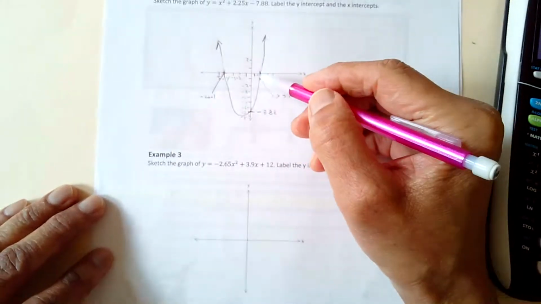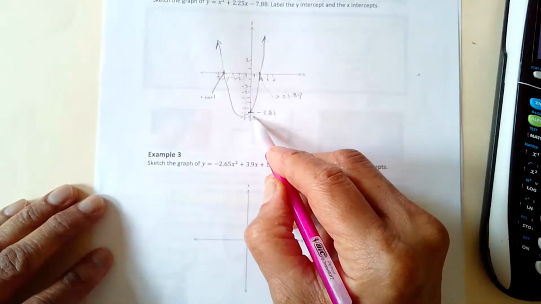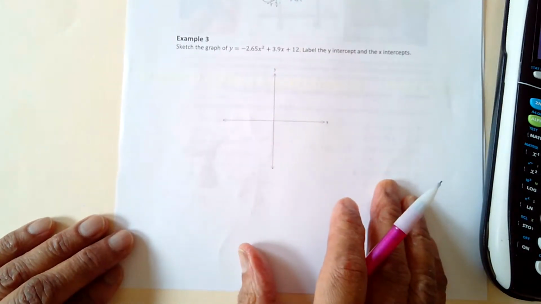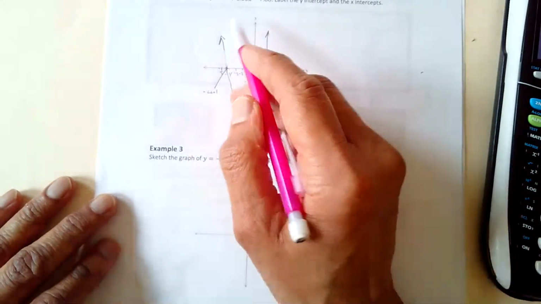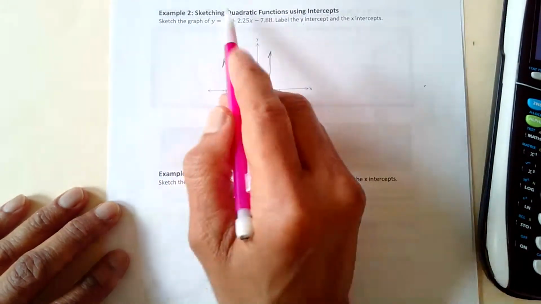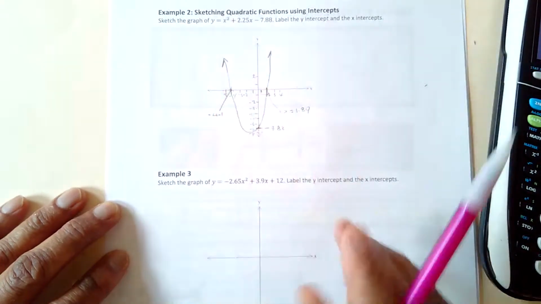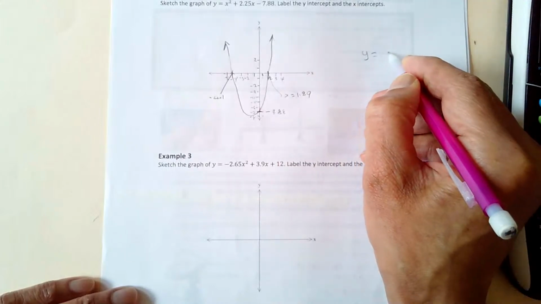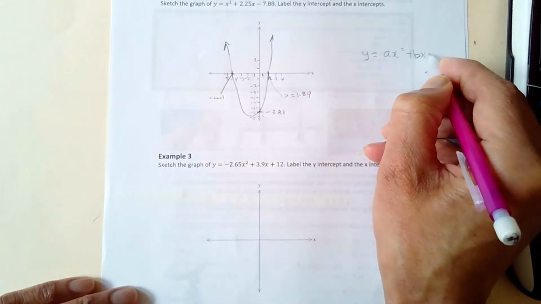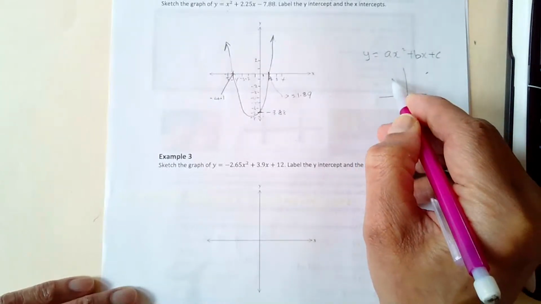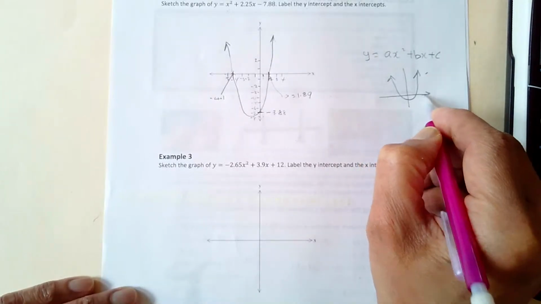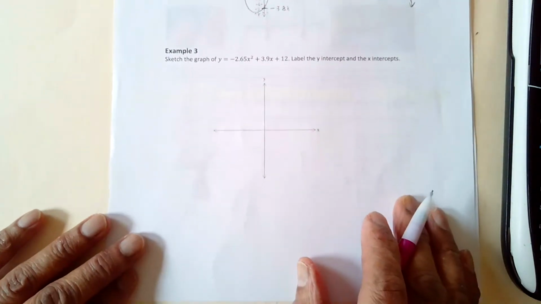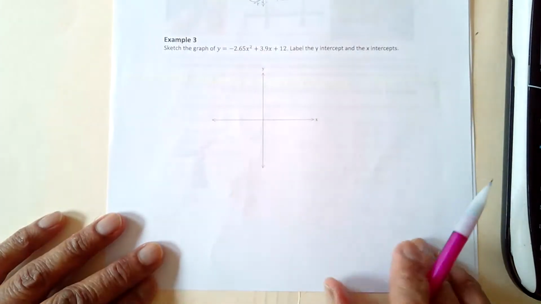So there's our sketch, our x-intercepts and y-intercepts. Here's the second one. Notice, just to highlight here, positive x squared, and the graph is going up. So if we have y equal to ax squared plus bx plus c, that tells me this graph is upwards. Now, you suspect that with a negative, the graph should be going down.